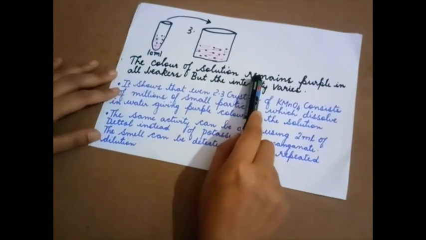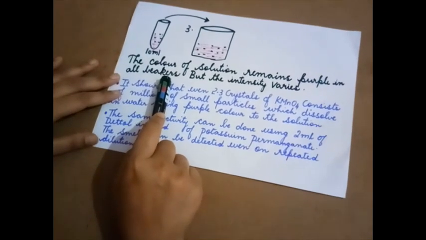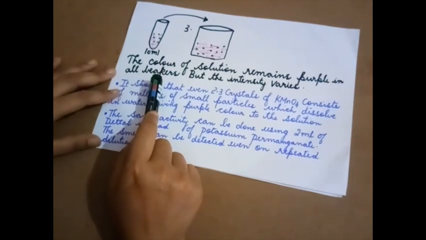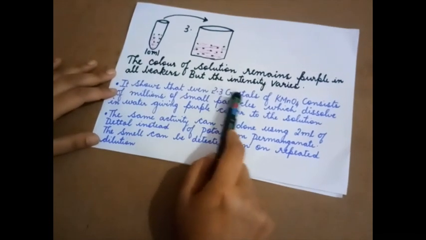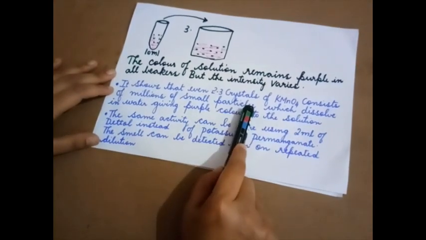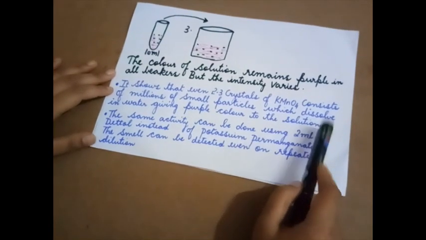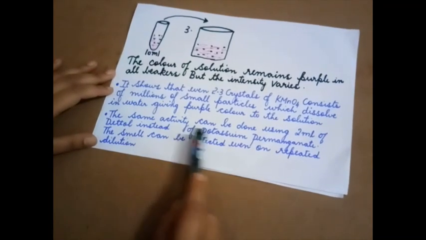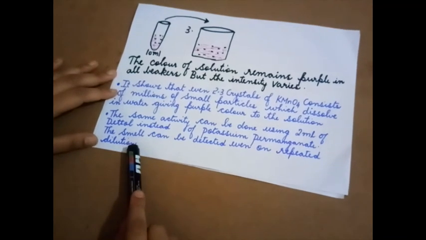The color of the solution remains purple in all the beakers. We see that the color has remained the same. The potassium permanganate crystals have broken down and the color remains the same. It shows that even 2 to 3 crystals of potassium permanganate consist of millions of small particles which dissolve in water, giving purple color to the solution. The same activity can be done using 2 ml of Dettol instead of potassium permanganate. The smell can be detected even on repeated dilution.